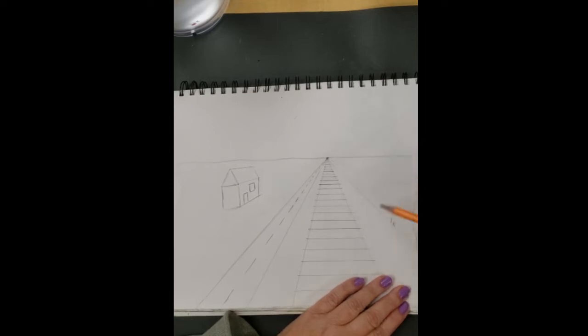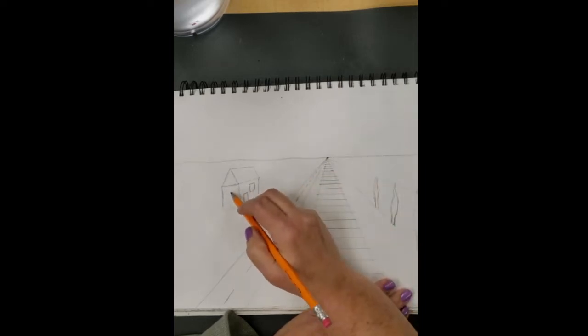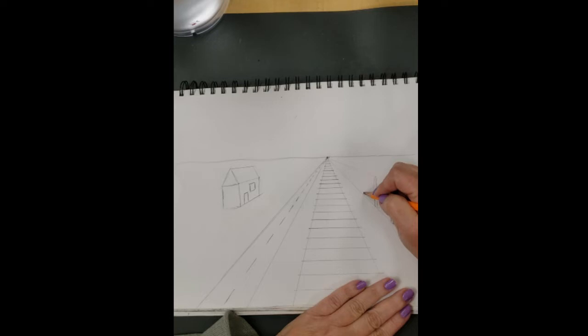And remember, as we get farther back, each tree will be just a little bit smaller. If y'all remember when we talked about shapes, these are organic shapes, these are geometric shapes.